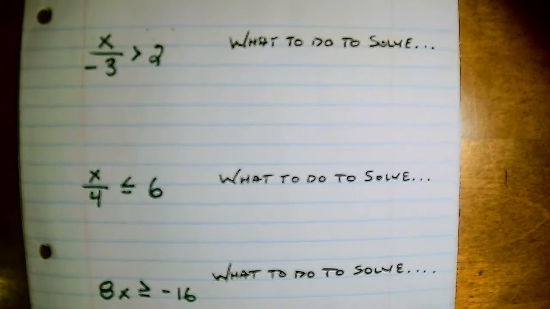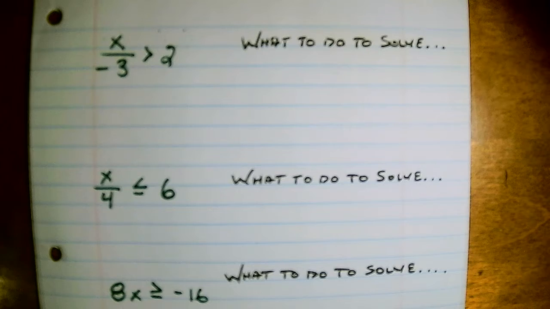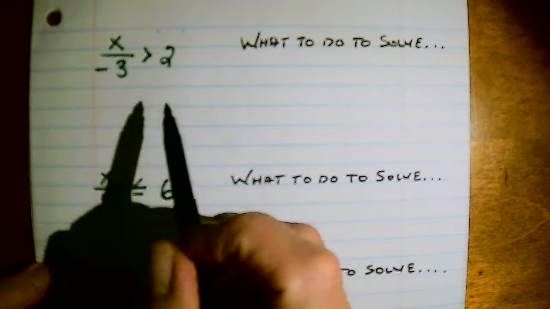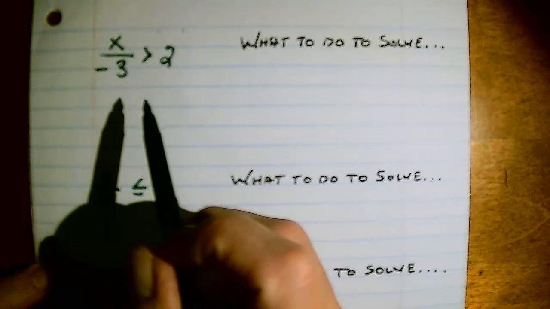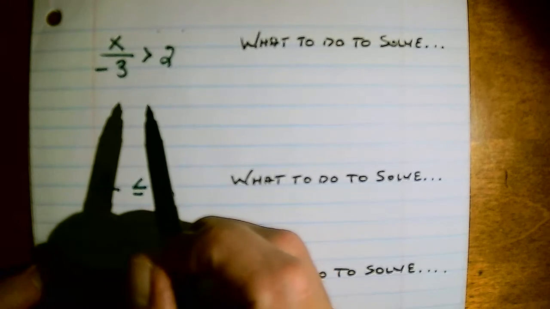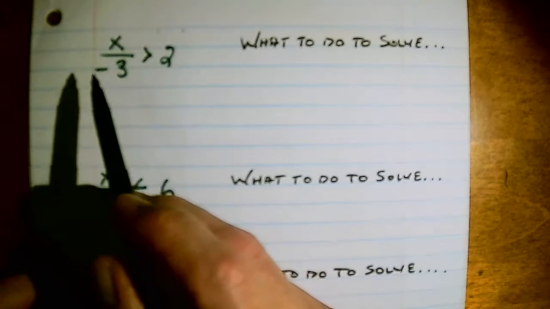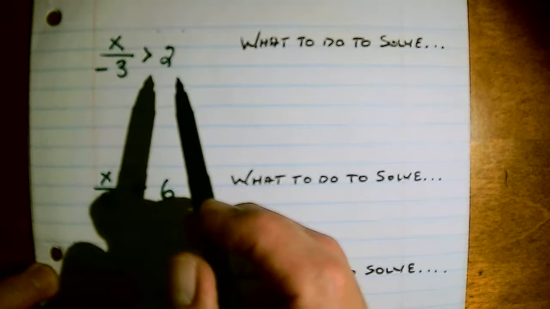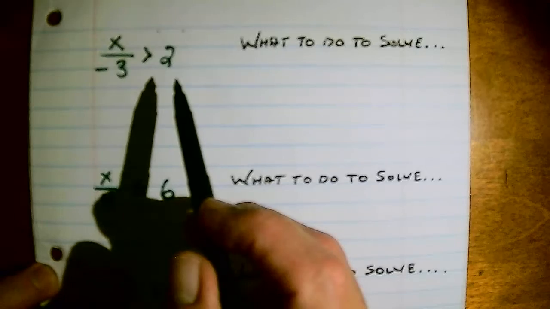Okay, I thought I'd run through these examples and put them into a video. These are what we looked at in class today. These can be tricky because there are times when you have to switch the direction of the inequality. And sometimes the best way to figure out whether that has to happen is to write out what you're going to do in order to solve it.